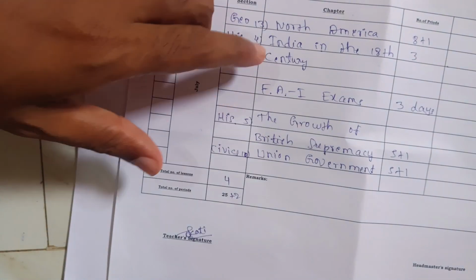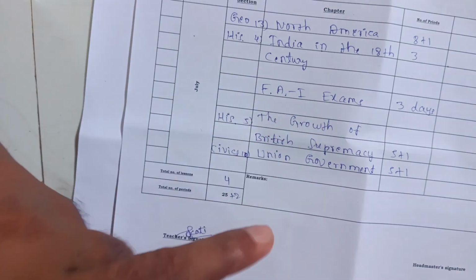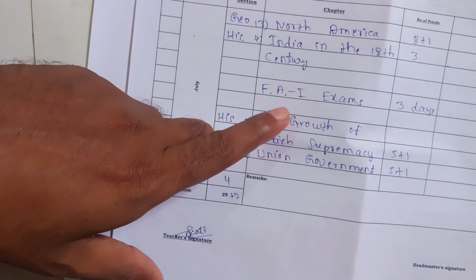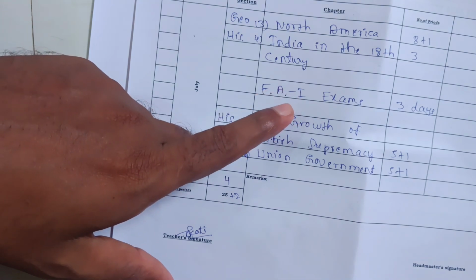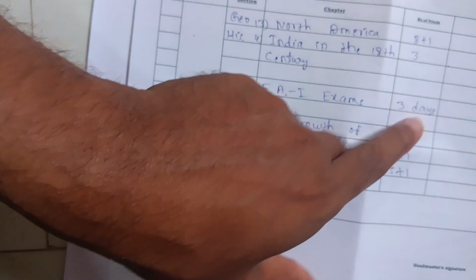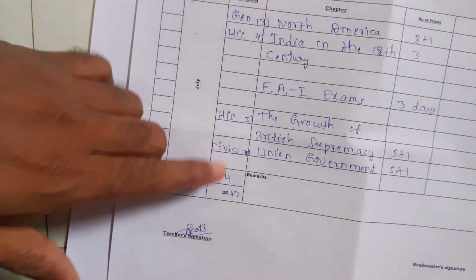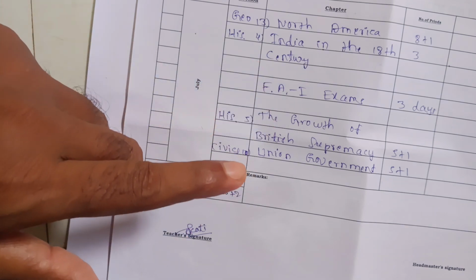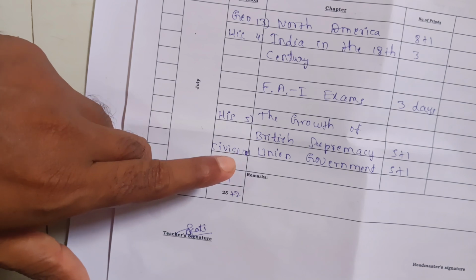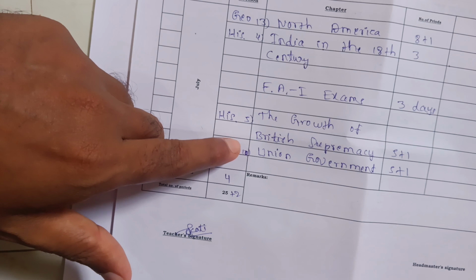Okay, then after completing these 7 chapters there will be the FA1 exam in the month of July, approximately in the first or second week of July. Okay, that can be held in 3 to 4 days, that is 2 papers a day. Then after the FA1 exams you have to start the FA2 portion. These lessons belong to the FA2 portion.